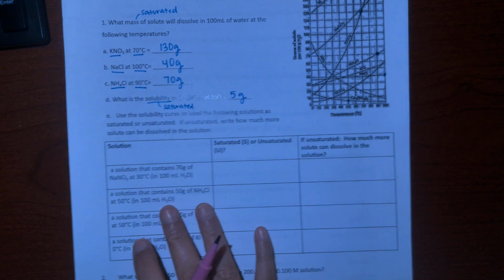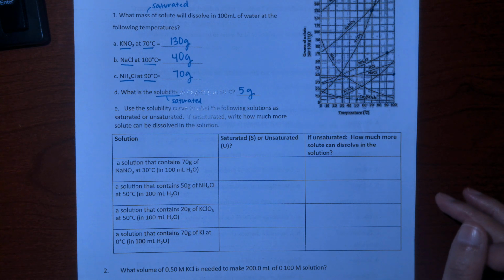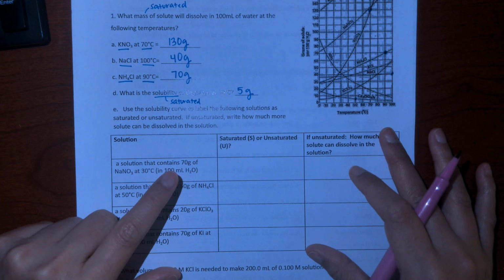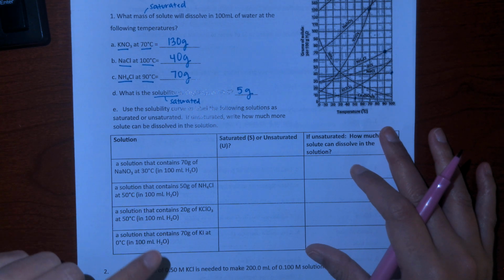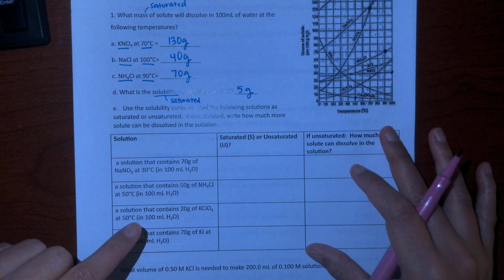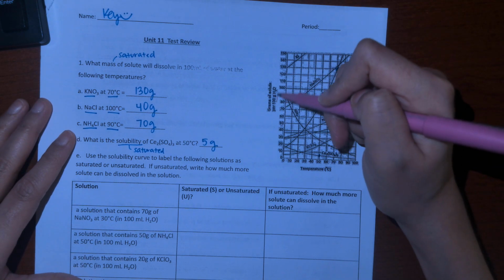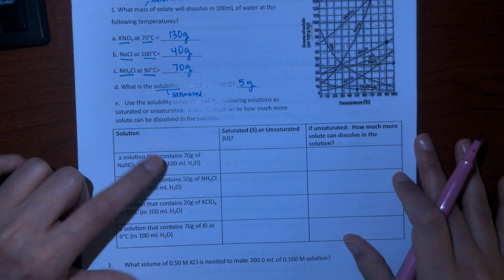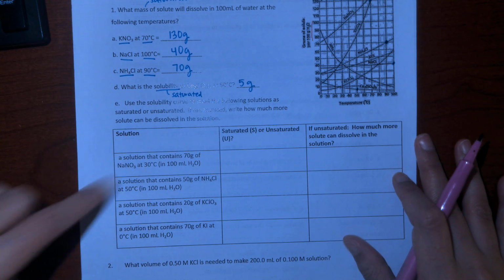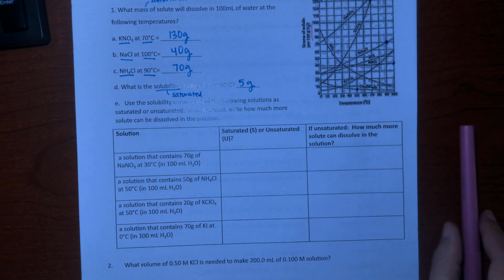Alright, so a solution that contains 70 grams of NaNO3 at 30 degrees Celsius, and it says 100 mils of water. The 100 mils of water is important because if you see the other questions, it just means the standard, that is the y-axis, but that's basically what you'll be tested on. If it says 200 mils or 50 mils, you have to change the ratio of your grams. So that's just an FYI.